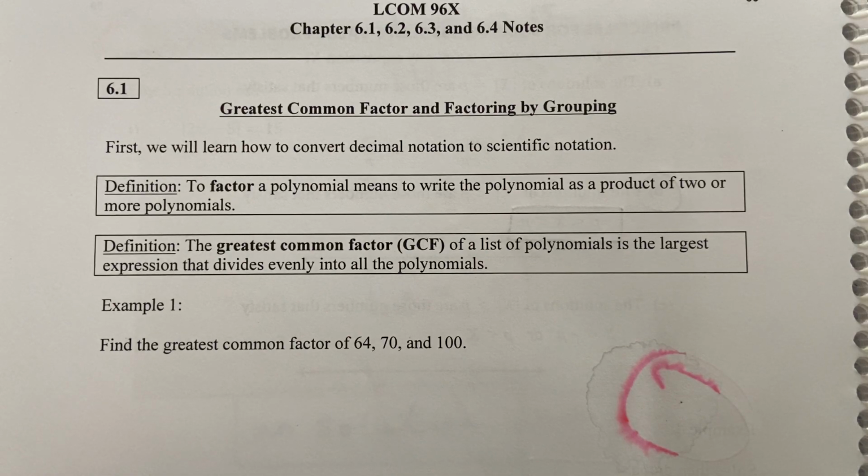Factoring is one of the more important topics that you're going to learn in this class. It's also one of the more challenging topics to tackle. So I encourage you to come to office hours, to go to tutoring, to really dig in, especially to this factoring material.